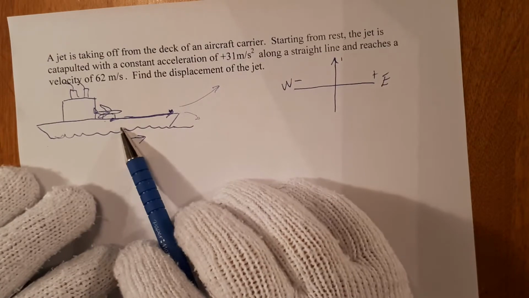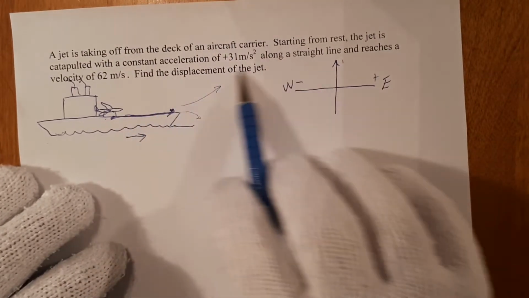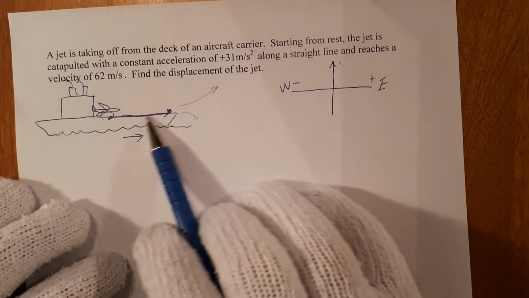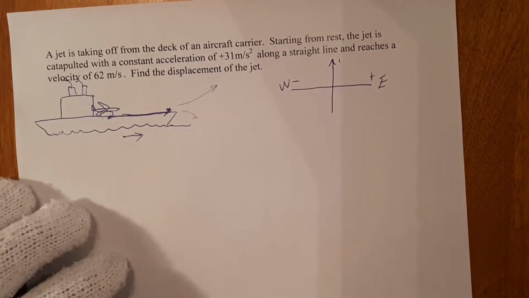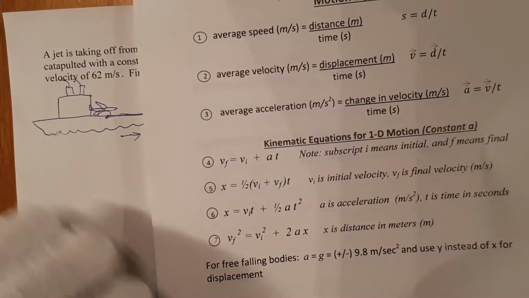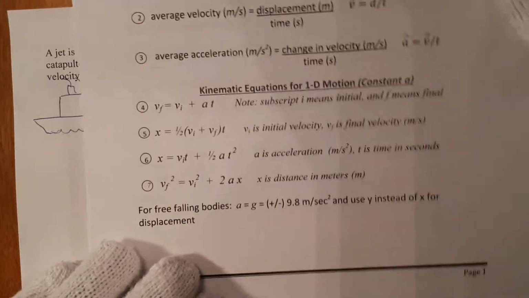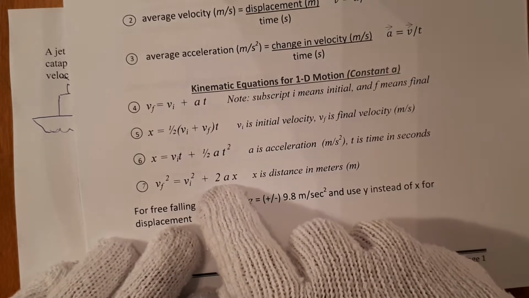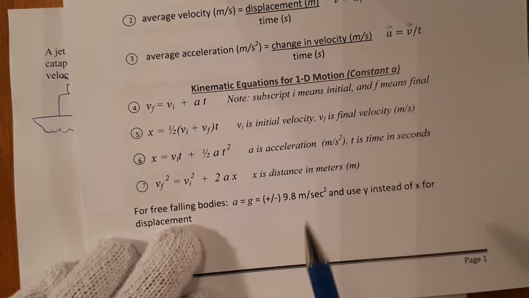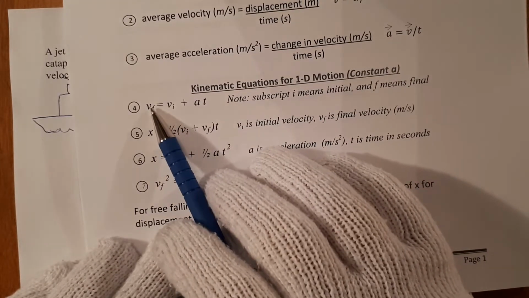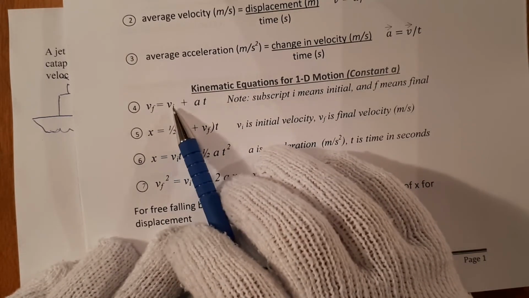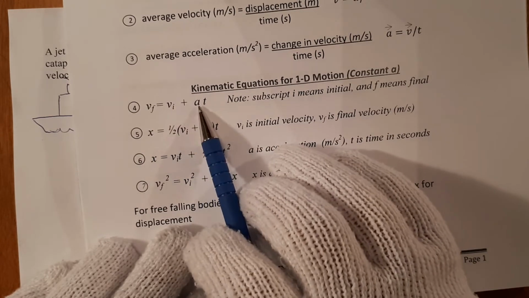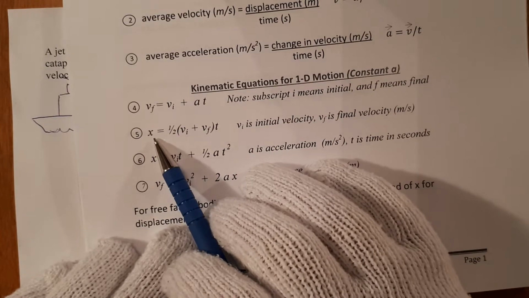So now that we have a little sketch, we understand what this problem is asking us, and we have a coordinate system. Next thing we need to do is look at our kinematic equations. And here they are. These are the four kinematic equations we're interested in for this word problem. You'll notice these variables: final velocity, initial velocity, the acceleration, the time, and the distance.